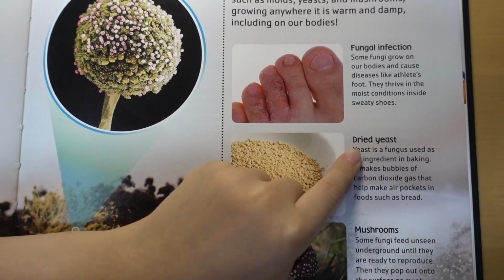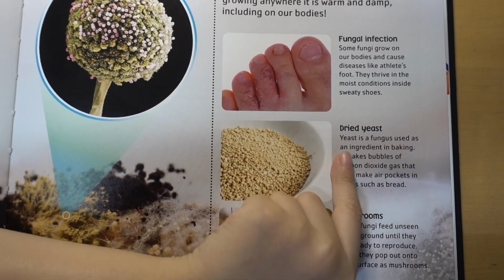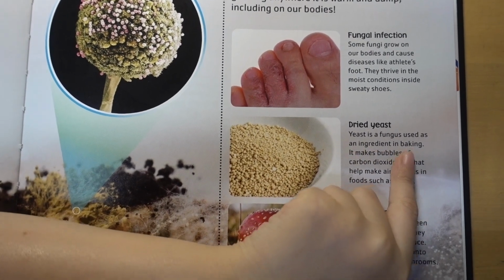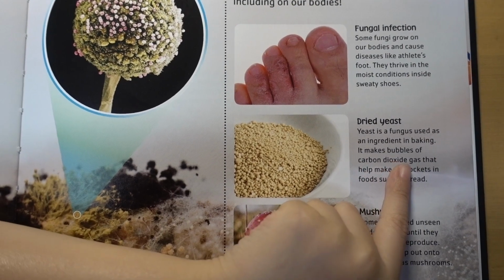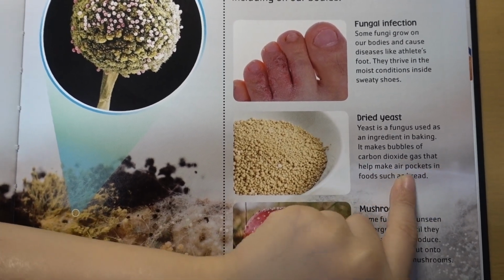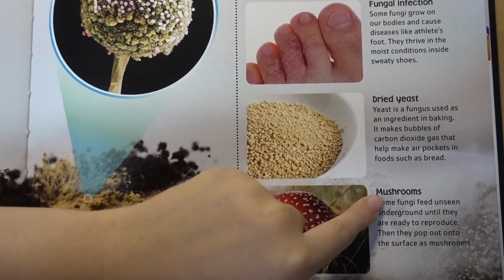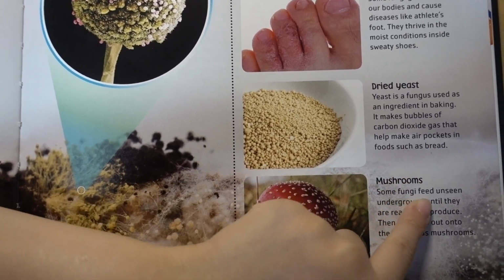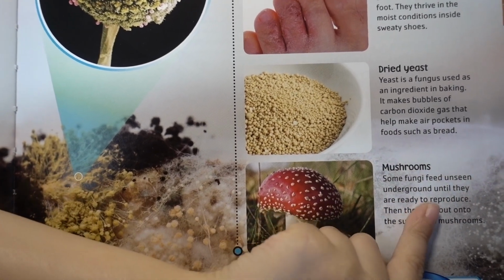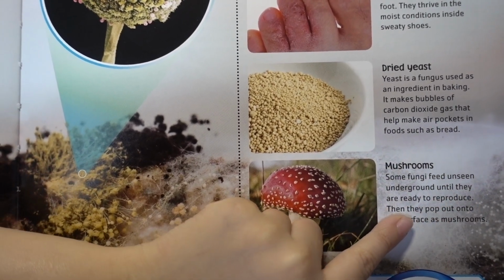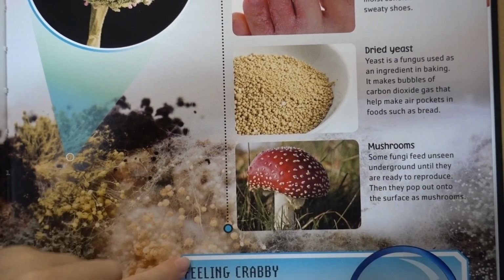Dried yeast. Yeast is a fungus used as an ingredient in baking. It makes bubbles of carbon dioxide gas that help make air pockets in foods such as bread. Mushrooms. Some fungi feed unseen underground until they are ready to reproduce. Then they pop out onto the surface as mushrooms.